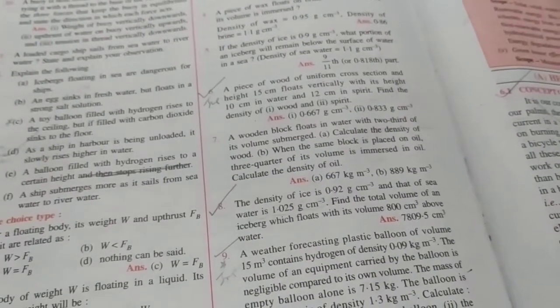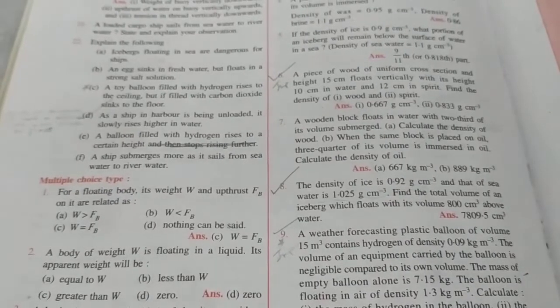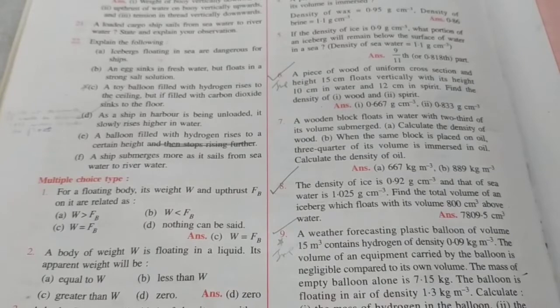Next, the 8th sum. The density of ice is given and that of seawater is also given. Find the total volume of the iceberg if 800 centimeter cube is above water. Well, if 800 centimeter cube is above water, then the part submerged will be very huge, because we know that only the tip of the iceberg is visible above the sea level. So what is the total volume of the iceberg?